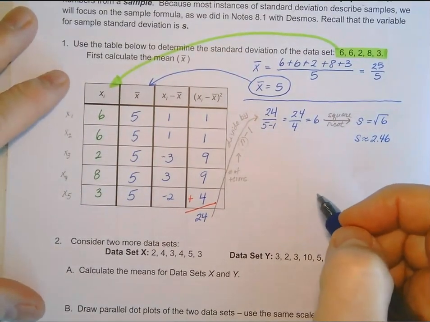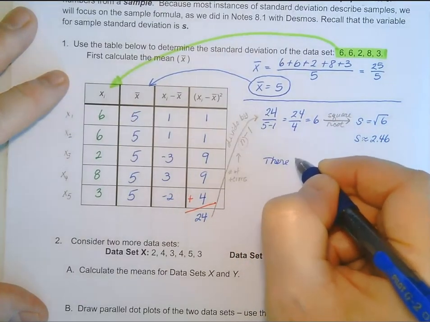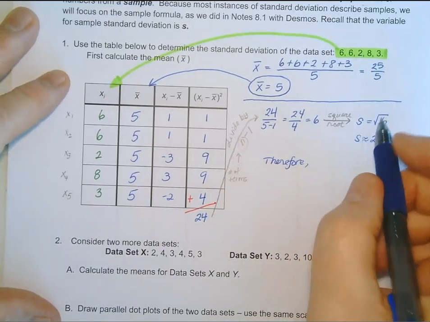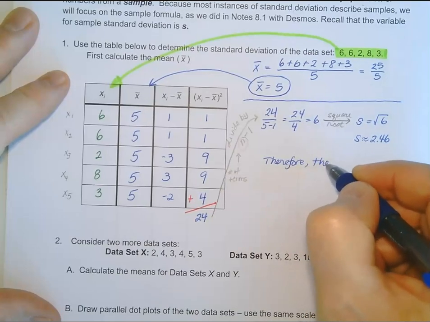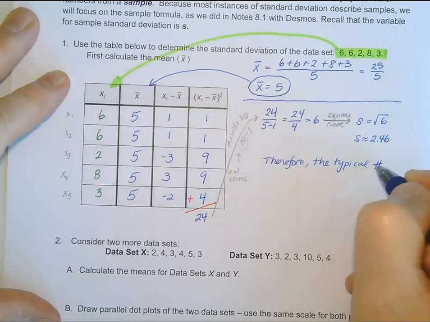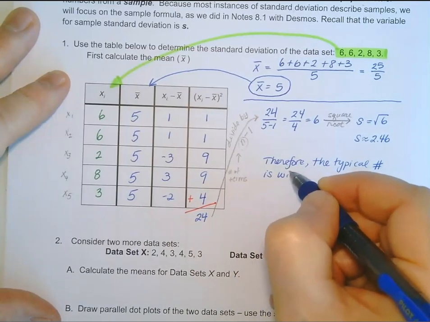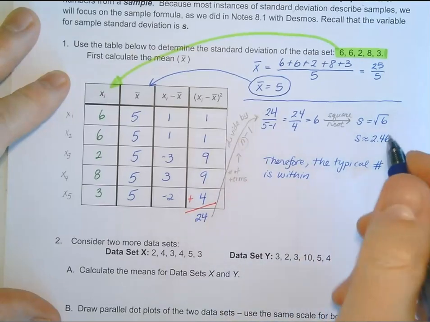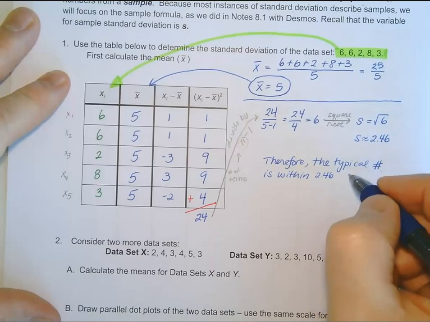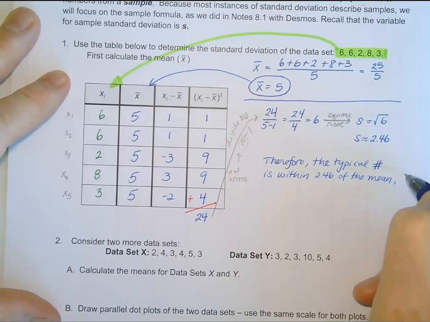So I'm going to take this information and I'll say here, so therefore, with this information that I have, the typical number is within, I'll use the symbol, is within 2.46 of the mean, which the mean was 5.